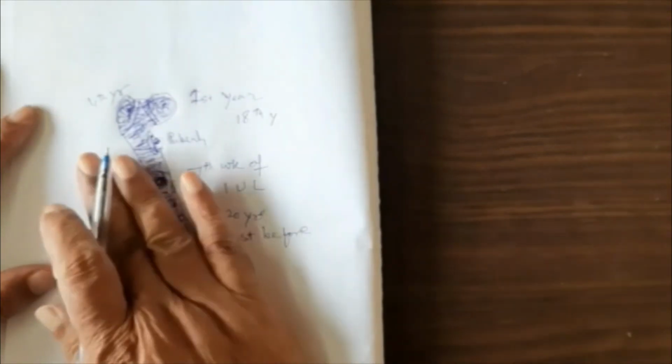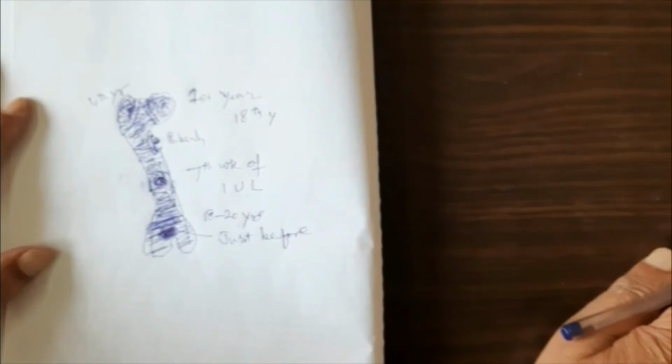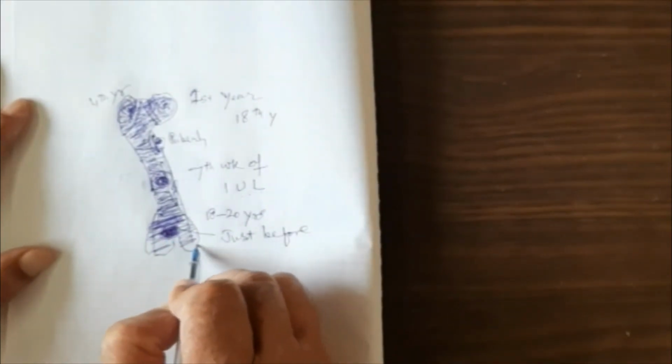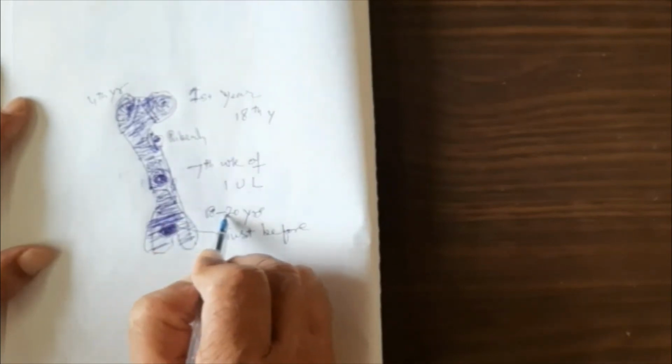That means after 20 years the bone will complete its ossification. Since the lower end appeared just before birth and fused last, by the end of 20 years, this is the growing end. So the lower end is the growing end because the center which appears first unites last.